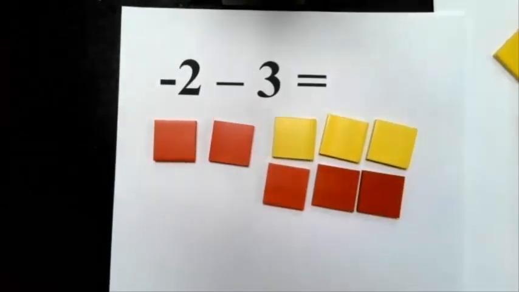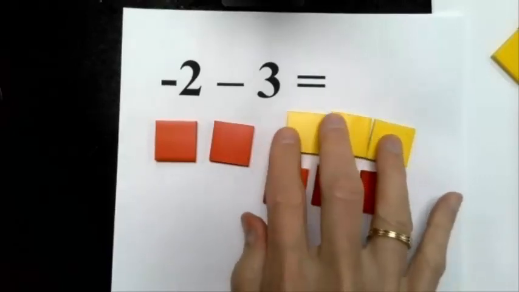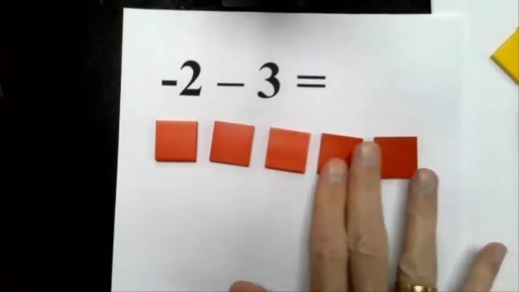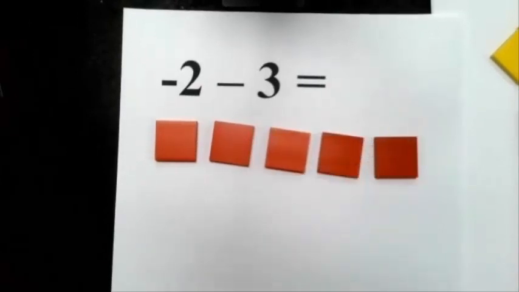And now I have 3 tiles I can take away. I'm going to take away the 3 yellow tiles. I'm subtracting a 3. And so I'm left with 5 red tiles, which represents -5.